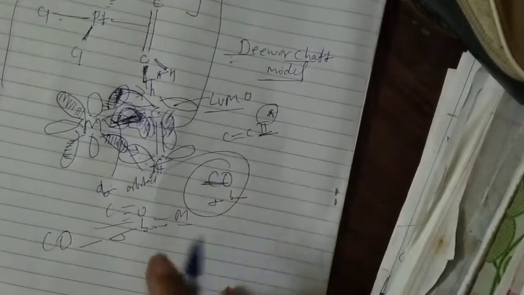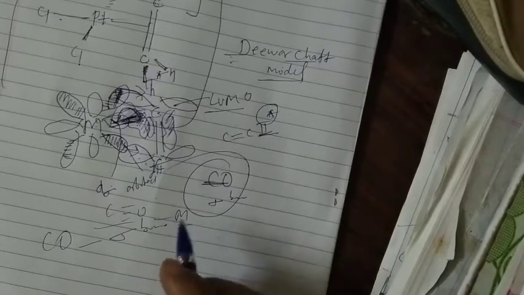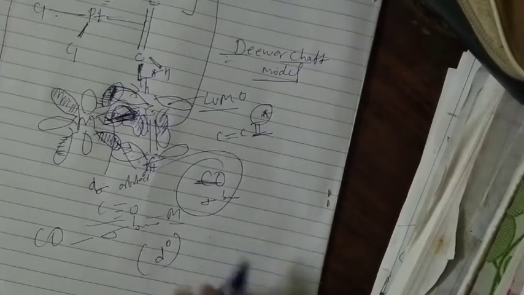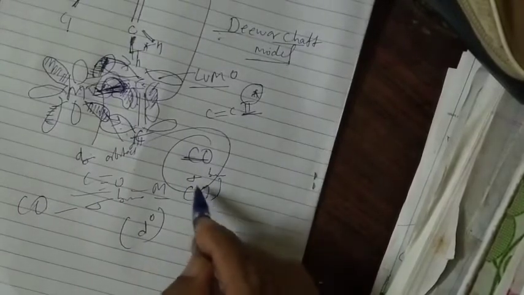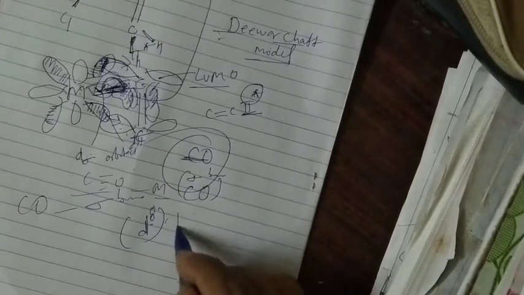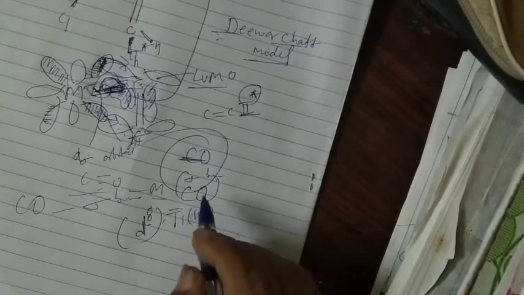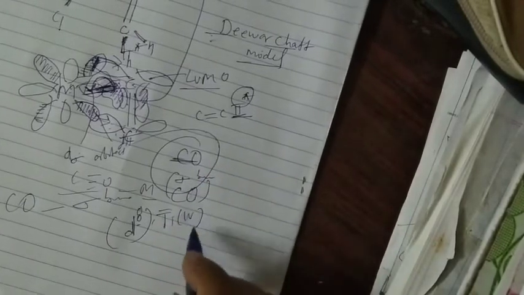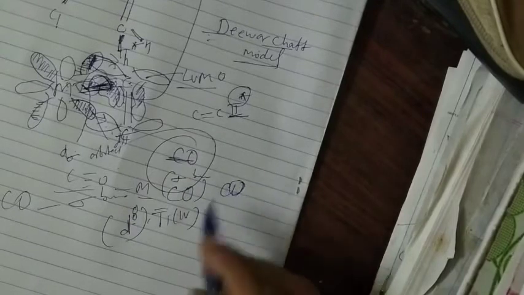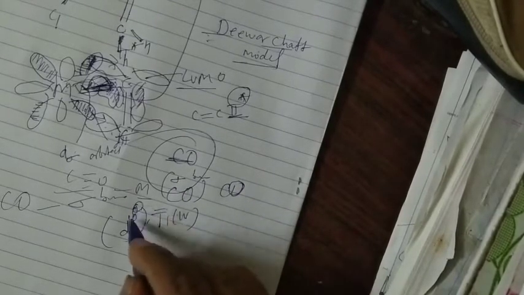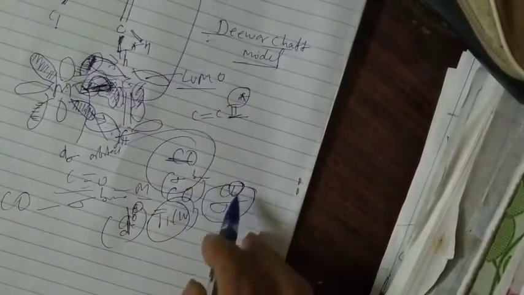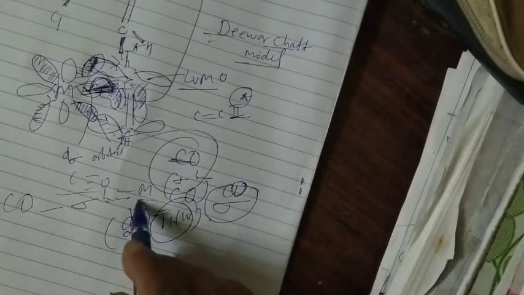The sigma bond is insufficient here for tight binding, so only metals capable of back donation bind well. For carbon monoxide-type bonding, take d0 systems, for example titanium plus 4. They don't bind well to carbon monoxide because they don't have any electrons. A d0 system like titanium plus 4 will not bind well with the alkenes, because there is no electron for the pi back donation.